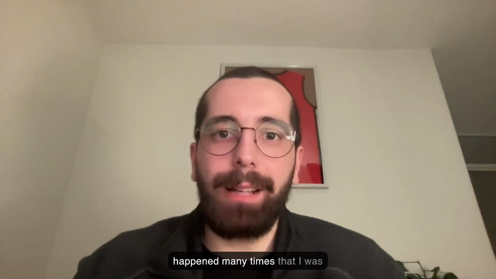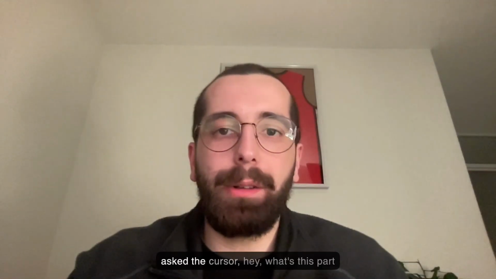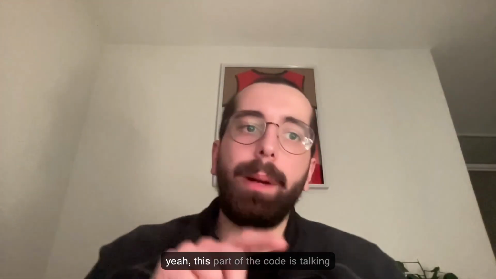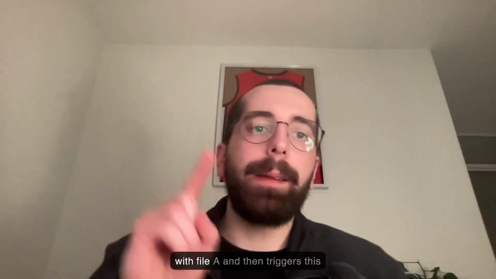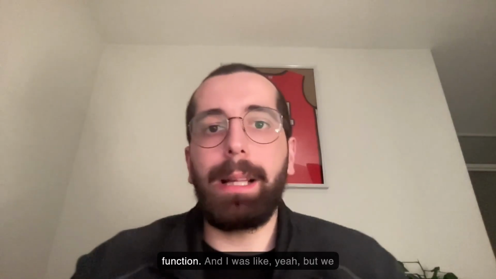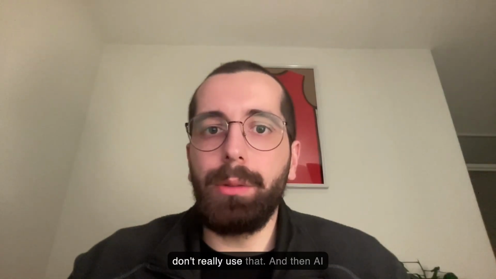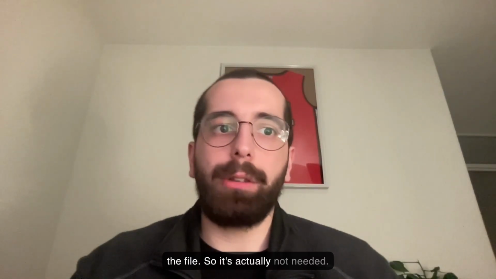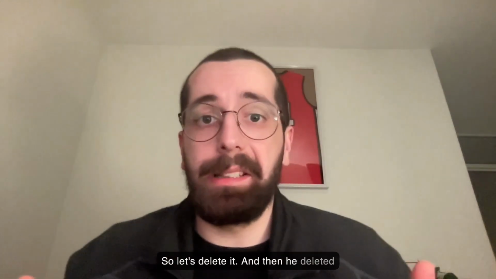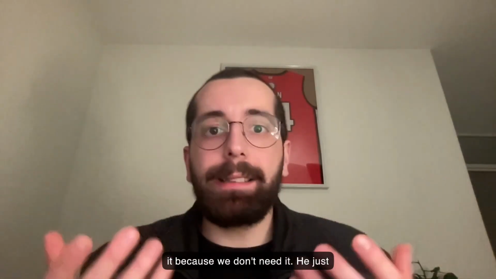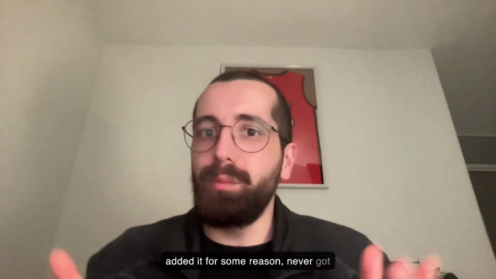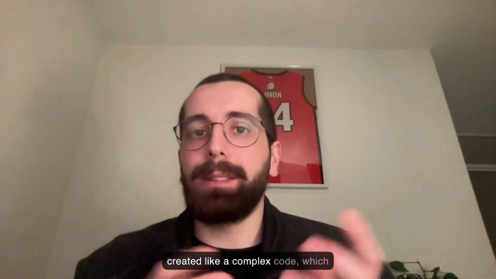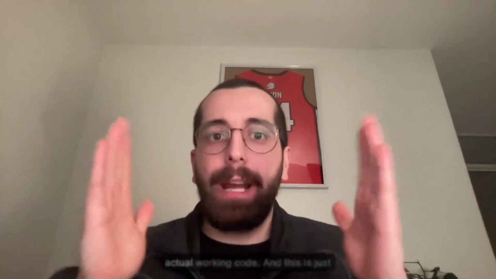It happened many times that I was highlighting a part of the code, and I asked Cursor, hey, what's this part of the code doing? And it went on, yeah, this part of the code is talking with file A, and then triggers this function. And I was like, yeah, but we don't really use that. And then AI came back, oh, yeah, you are right. We added this, but we never added it to the file, so it's actually not needed. So let's delete it. And then it deletes it because we don't need it. It just added it for some reason, never got actually used, and it was just standing there. And in this way, it created a complex code which you can delete, and you have the actual working code.